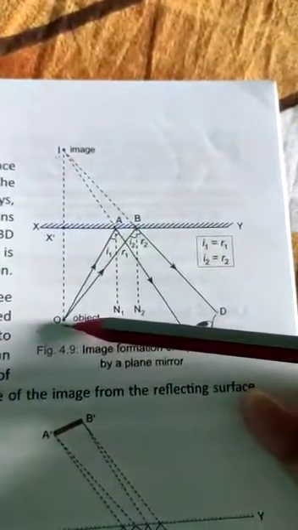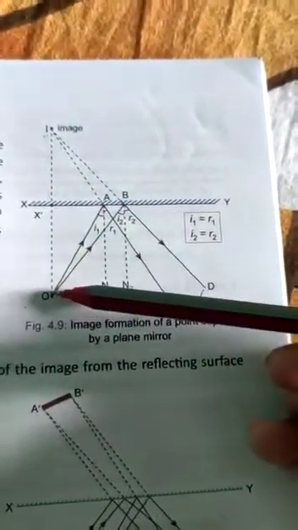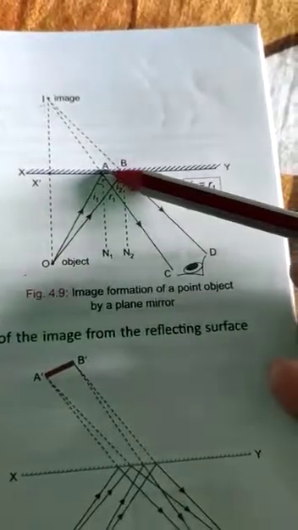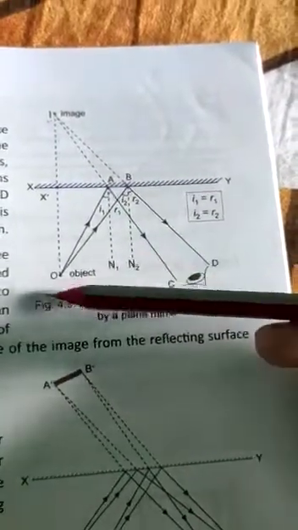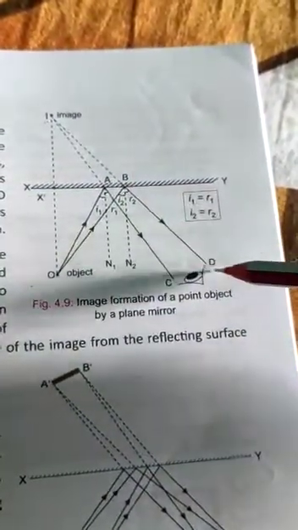So, image of a point object. See, you can see this point O. Here the image is formed on the backside. Here is point O, that is the object point. Okay, when the light ray falls on point A, it will reflect here, and then one more incident ray falls at point B and reflects here.